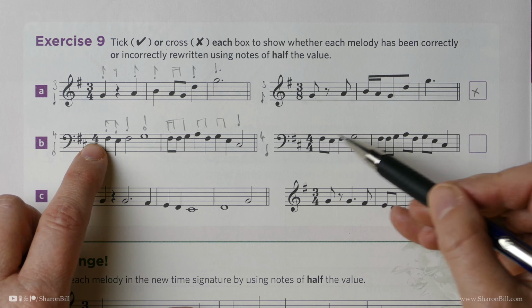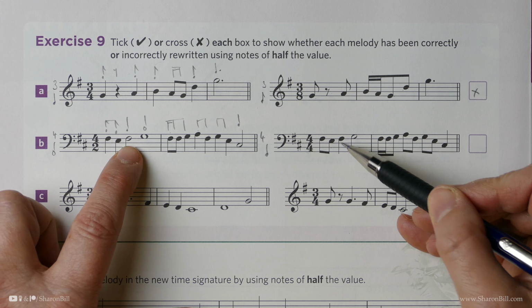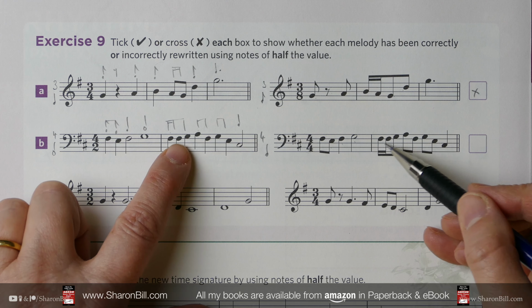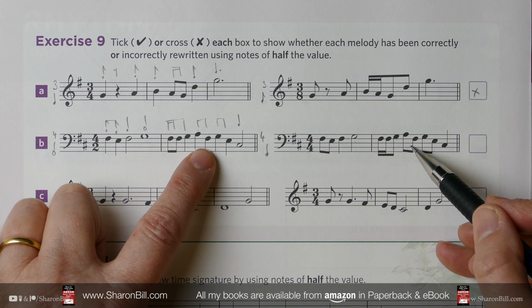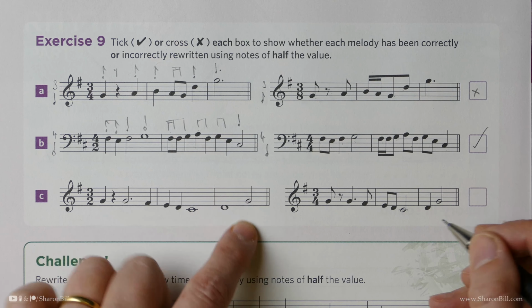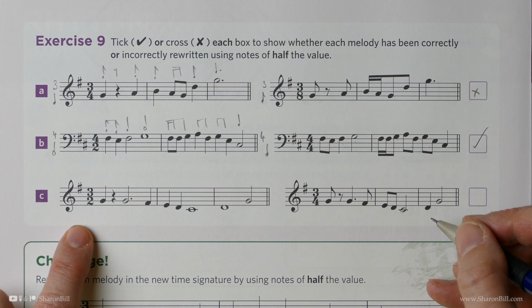So we should have quaver, quaver, crotchet, minim, that's correct. Semi-quaver, semi-quaver, quaver, quaver, quaver, quaver, quaver, crotchet. That's correct. Let's look at this final one.